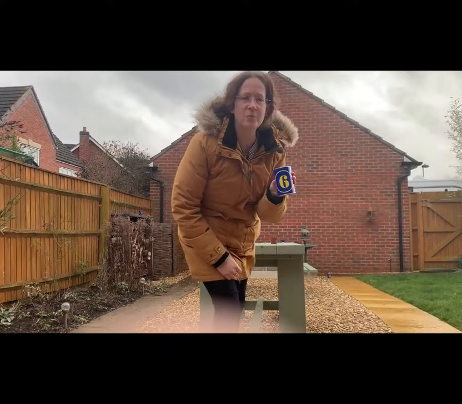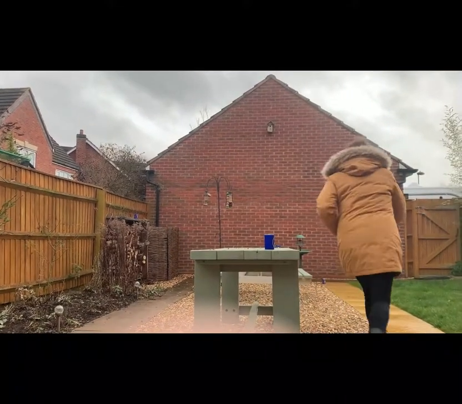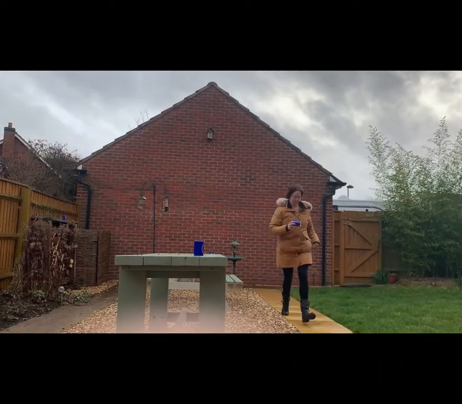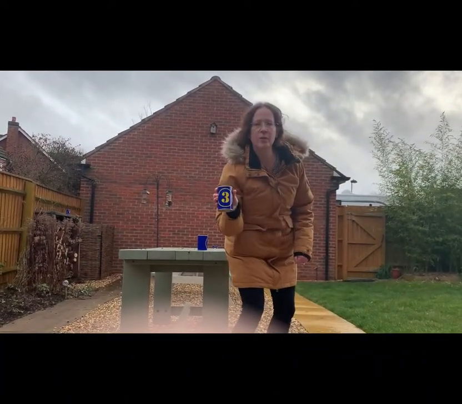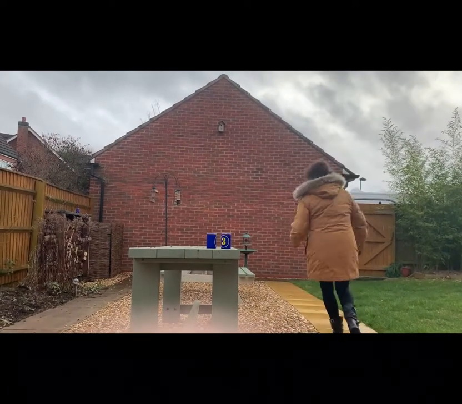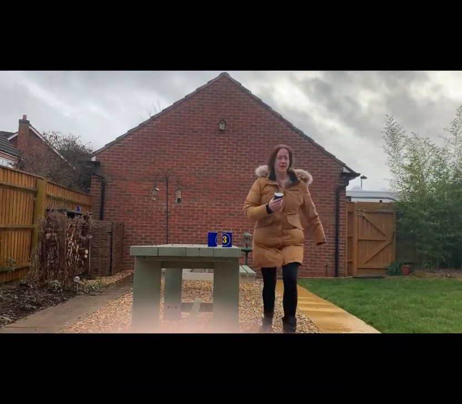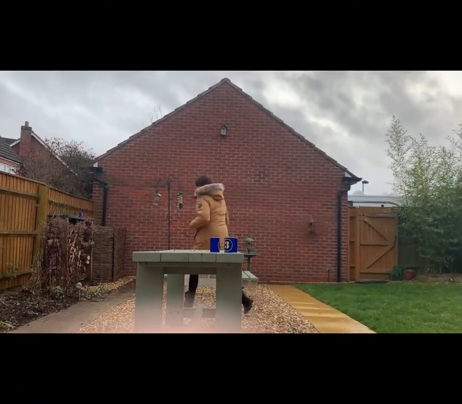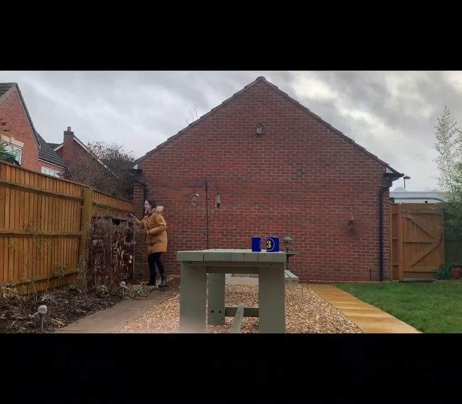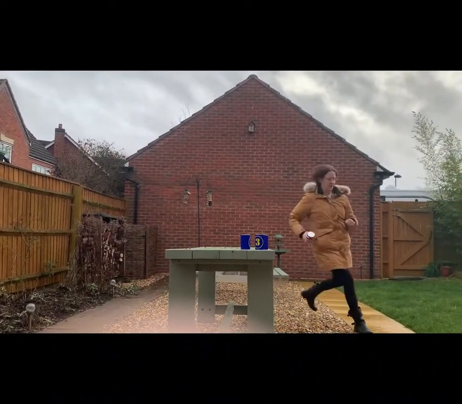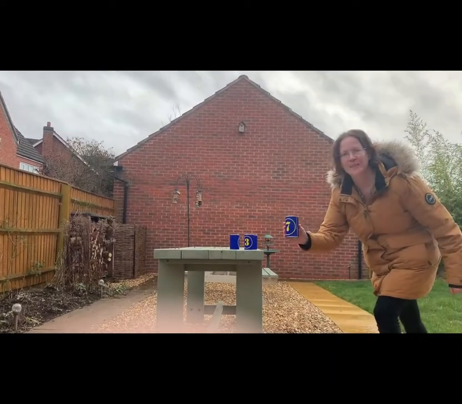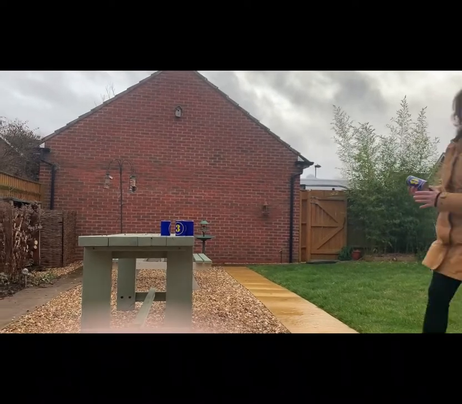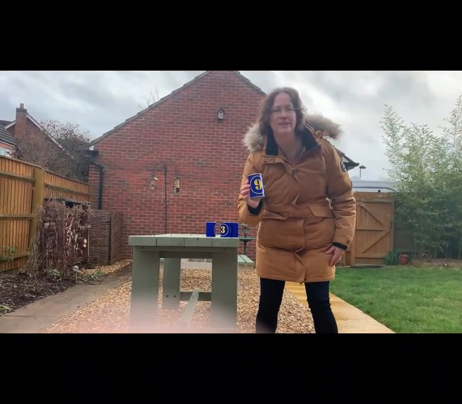Four one, 6 times 4 is 24. Three times 4 is 12. 5 times 4 is 20. 7 times 4 is 28. 9 times 4 is 36.